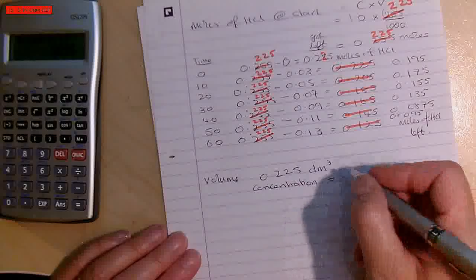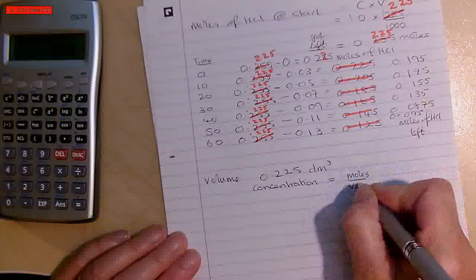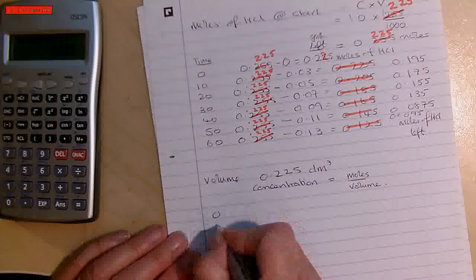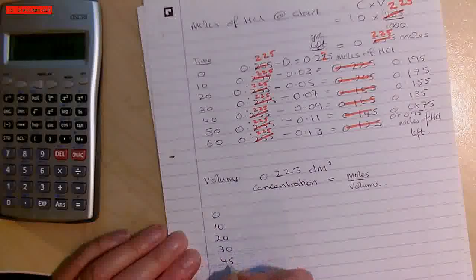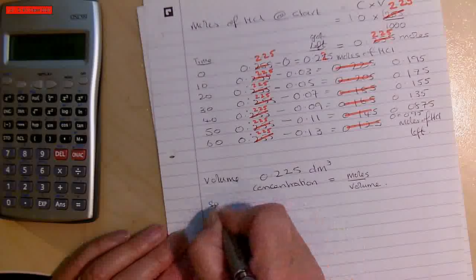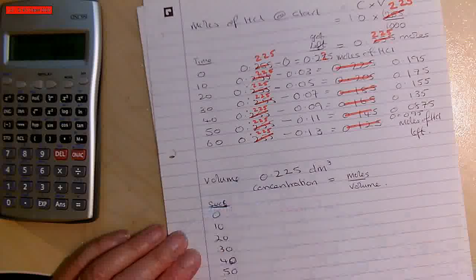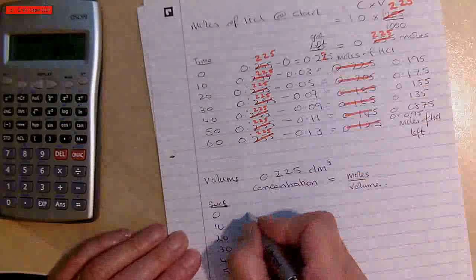So the concentration is moles divided by volume. Okay, so 0, 10, 20, 30, 40, 50, 60. So that's the time, the seconds, and we can work out the concentration.